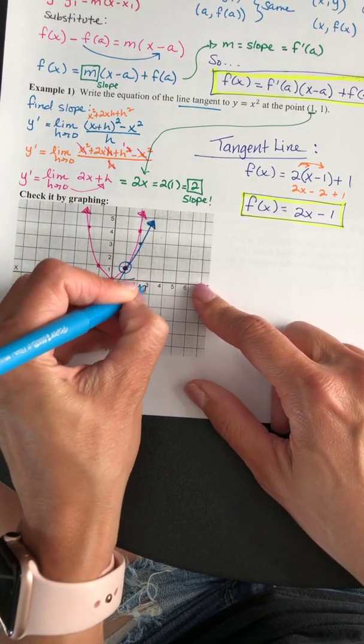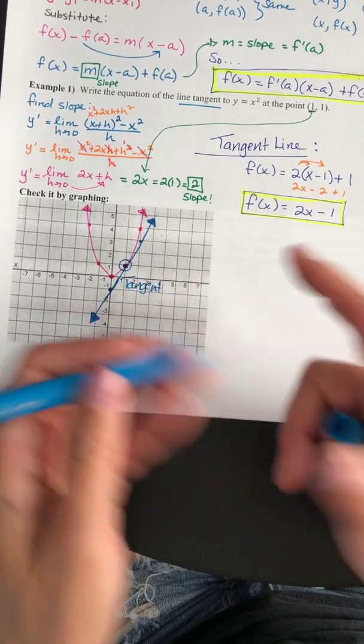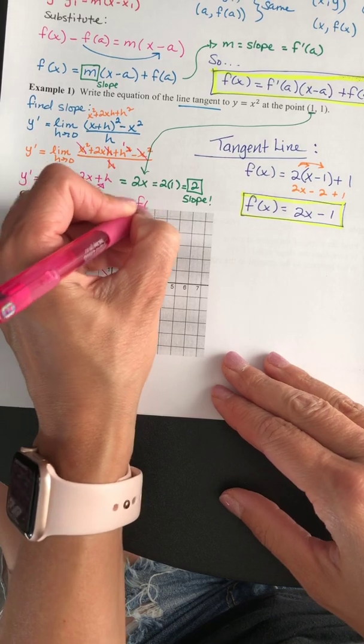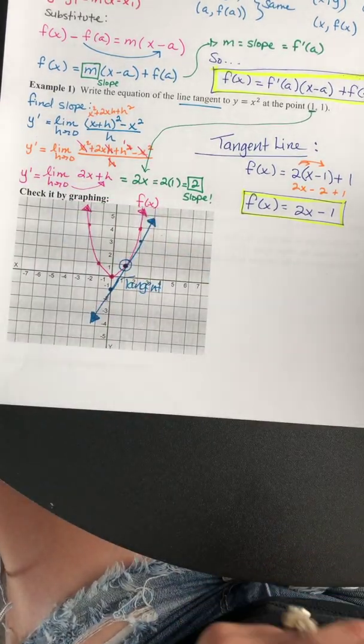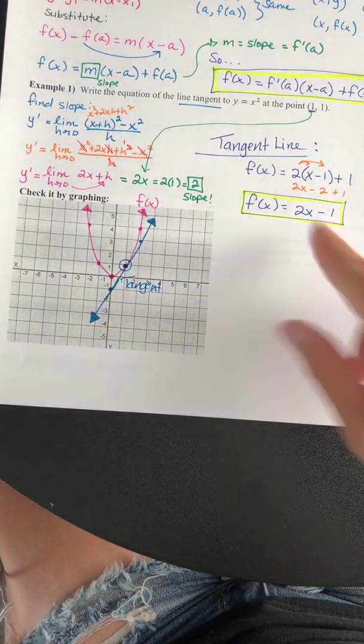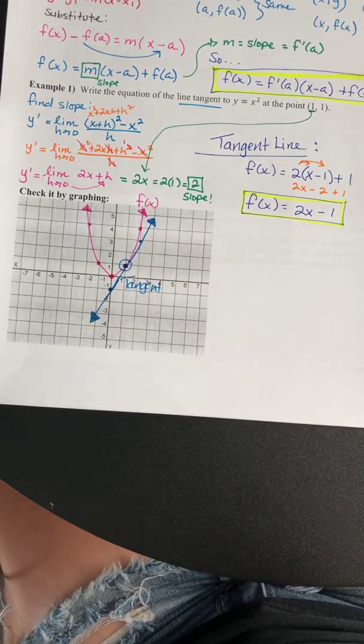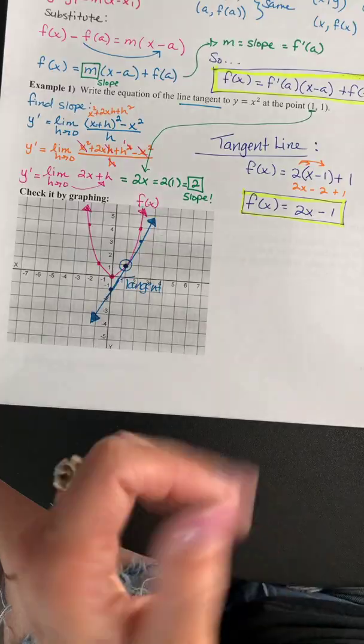Here's our tangent line to the curve. And I should also label the function f of x. And there we go. We verified it. That's exactly the line that we got, and it is tangent at that point to that parabola. So we done good. Turn the page.